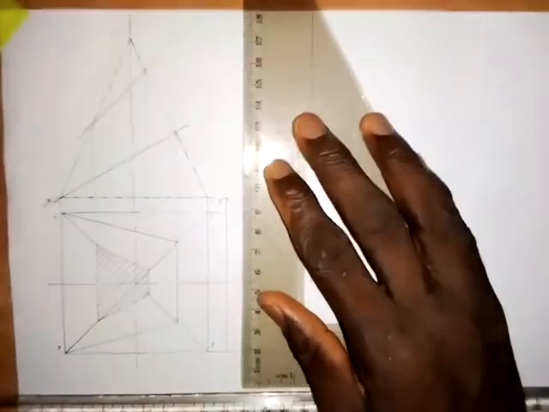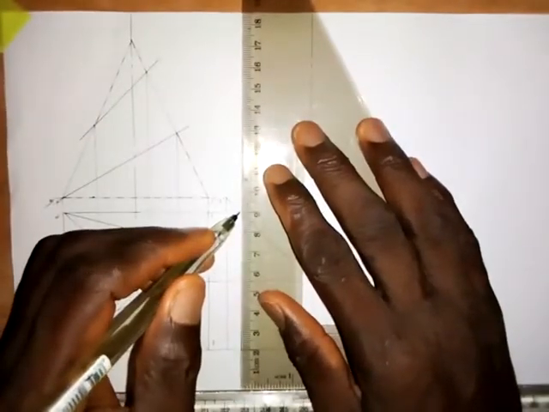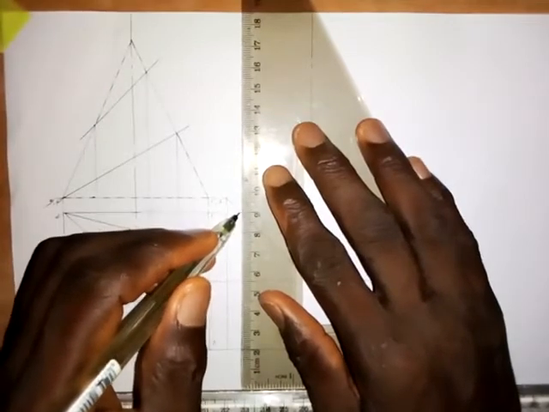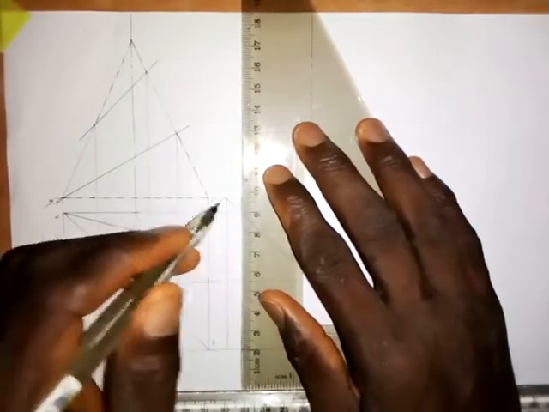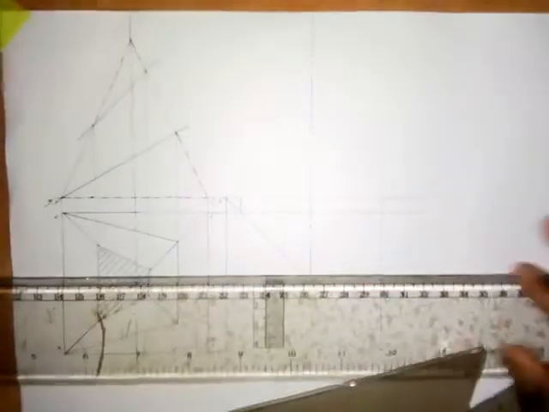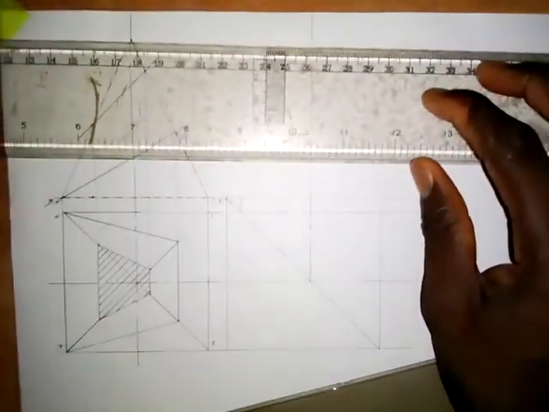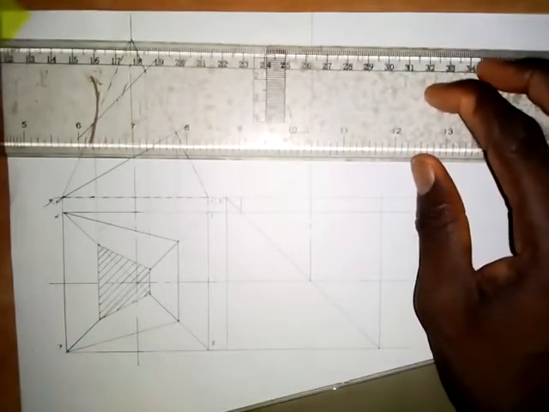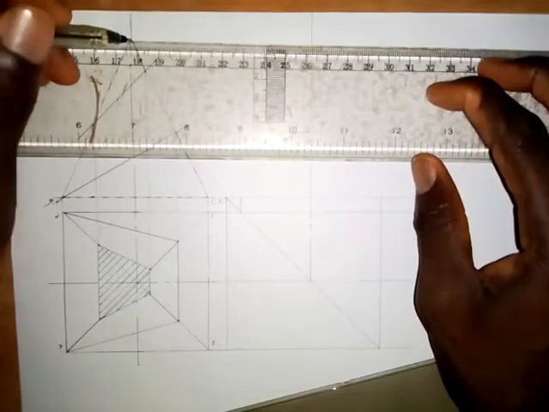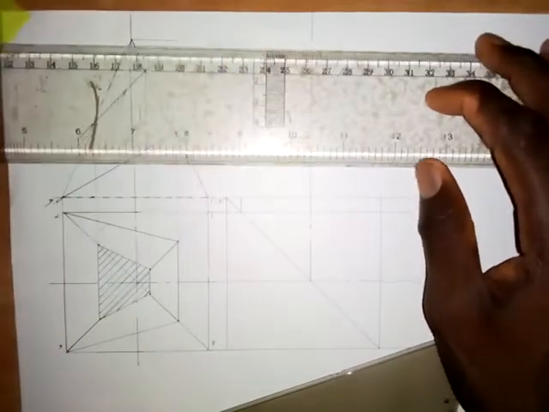Okay, then come to this point here, draw a vertical line. When it touches the horizontal line that comes out from the base, you stop it there. The next thing we are doing is that we transfer the height of the pyramid to the end view or end elevation.